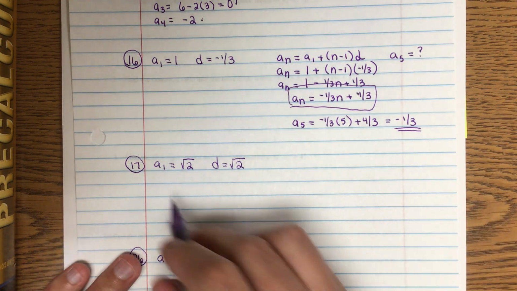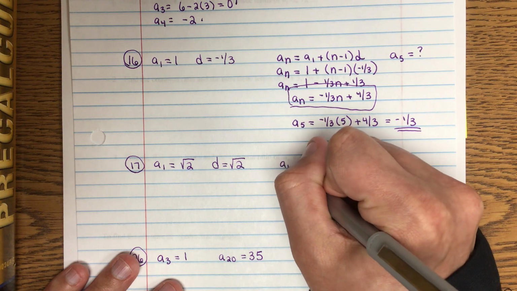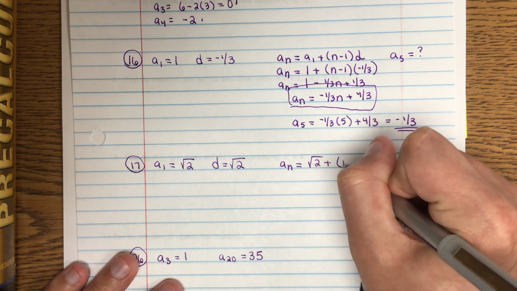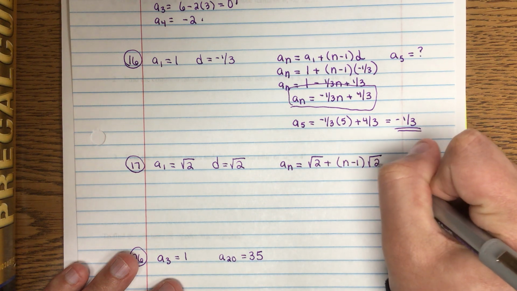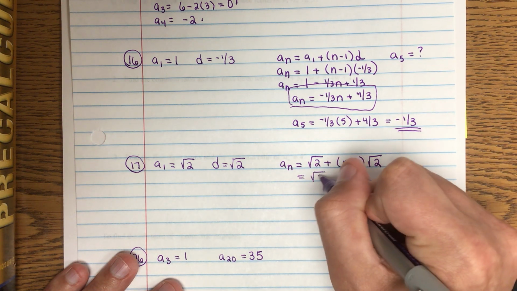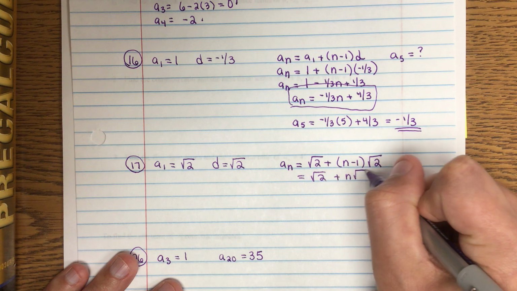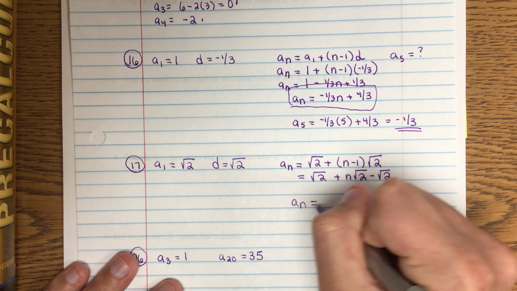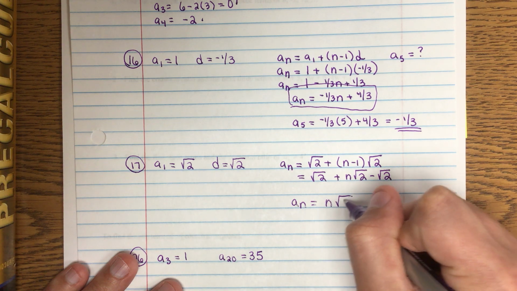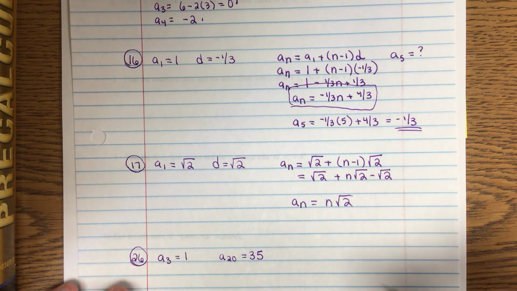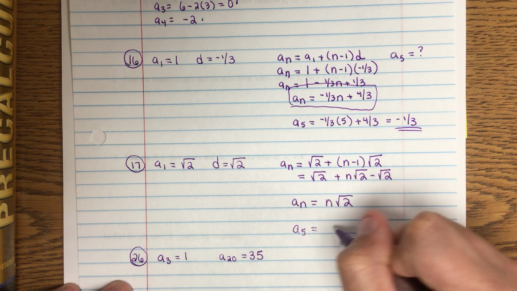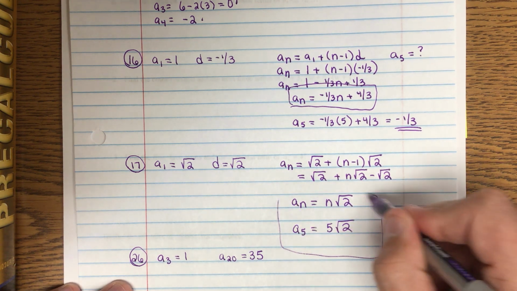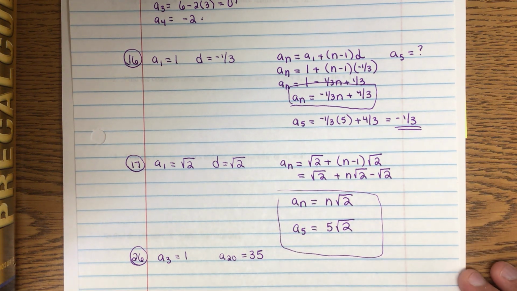Same thing for number 17. Number 17, they give us roots. So I will say that a sub n is equal to root 2 plus n minus 1 times another root 2. I'm going to distribute the root 2. And you'll notice here that I am just left with a sub n equals n root 2. So then the 5th term would be 5 times root 2. So these two things are going to be part of my answer.